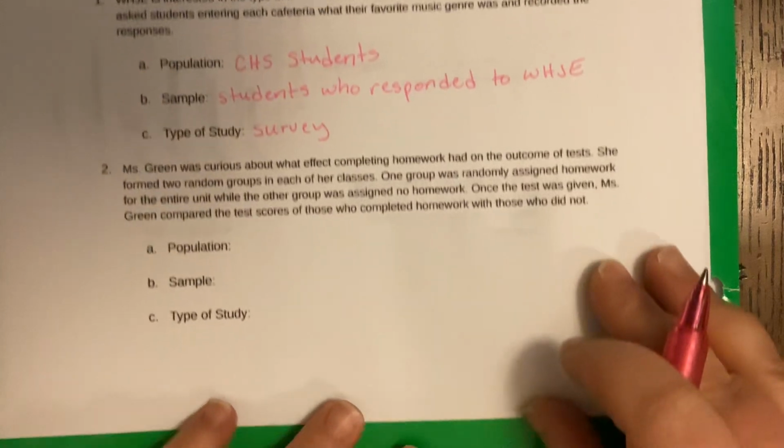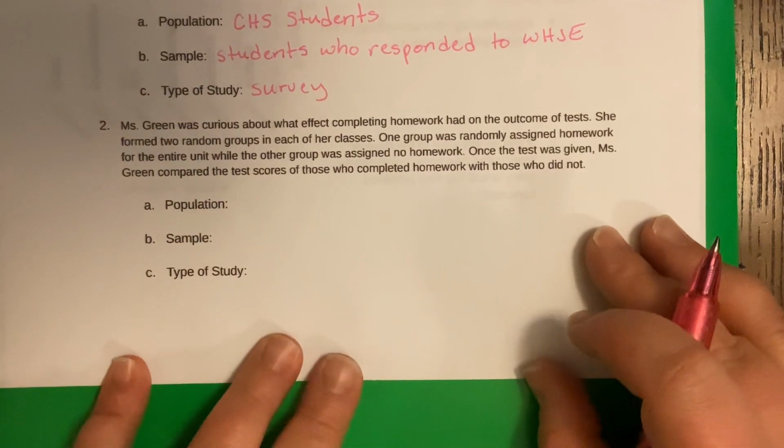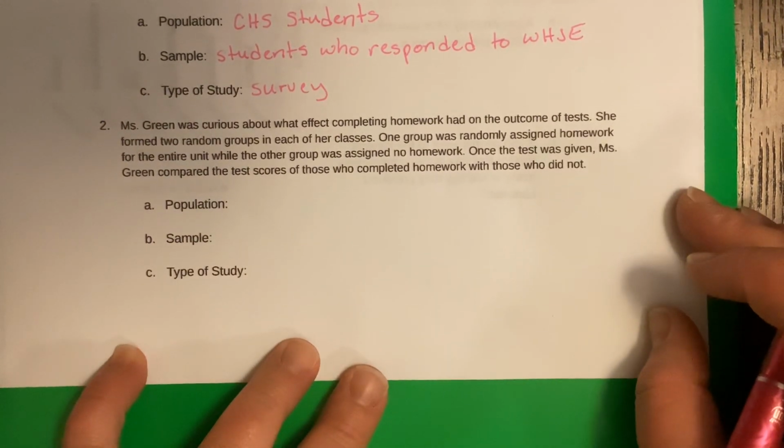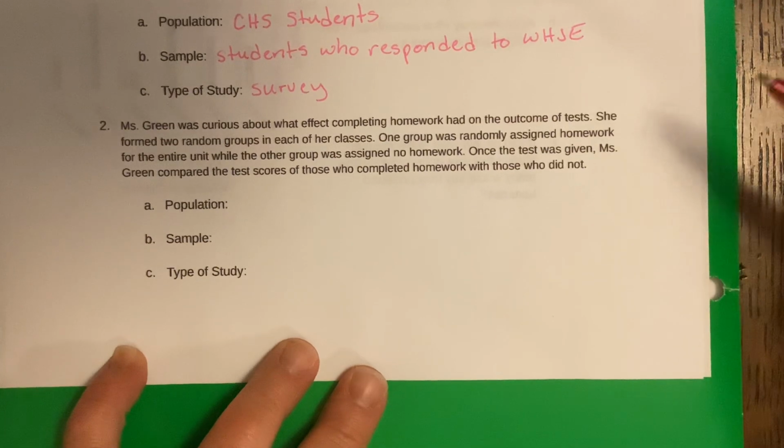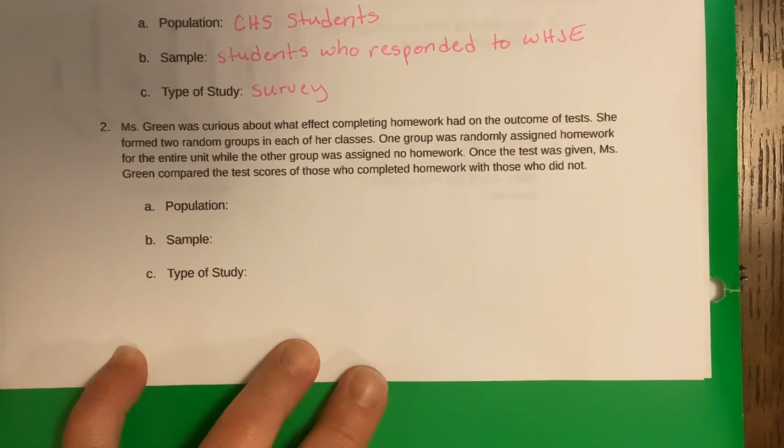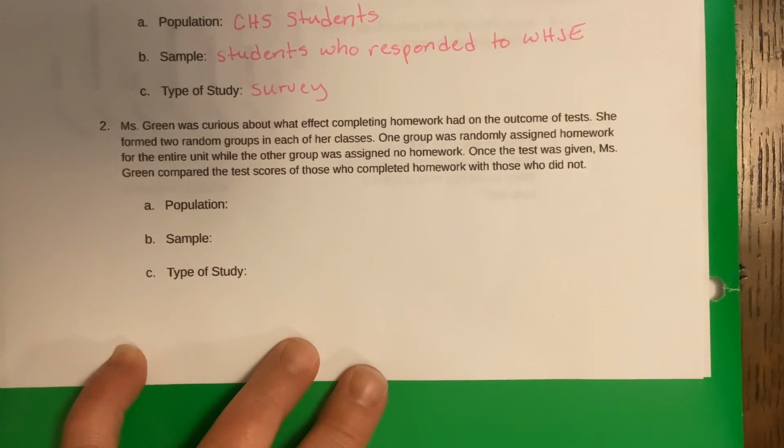Let's try another. Ms. Green was curious about what effect completing homework had on the outcome of tests. She formed two random groups in each of her classes. One group was randomly assigned homework for the entire unit, while the other group was assigned no homework. Once the test was given, Ms. Green compared the test scores of those who completed homework with those who did not.